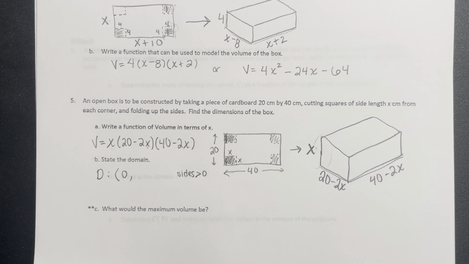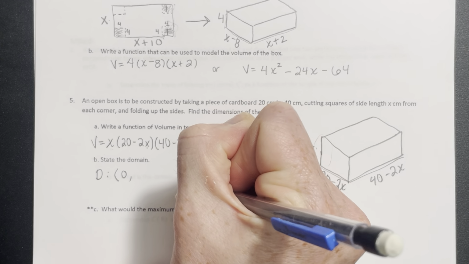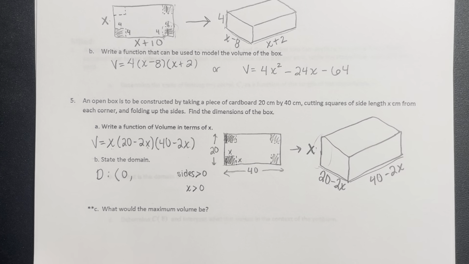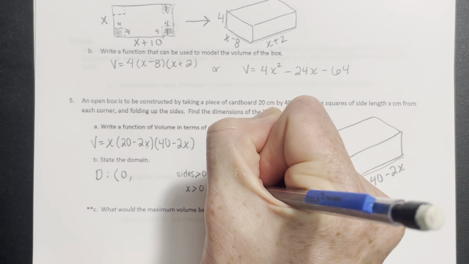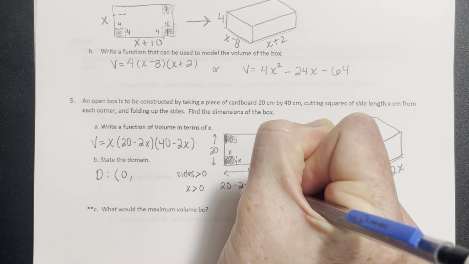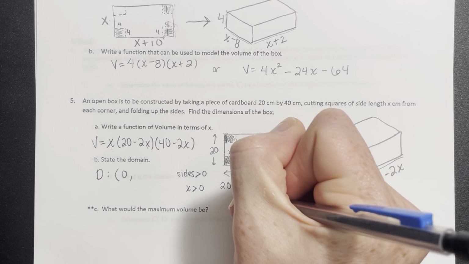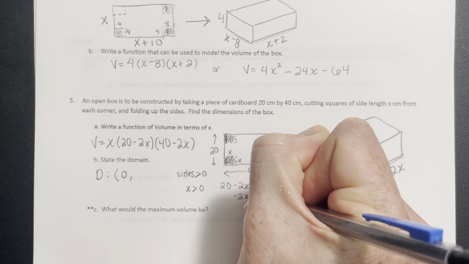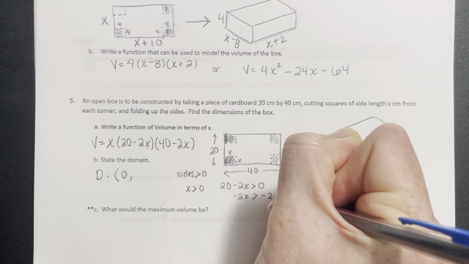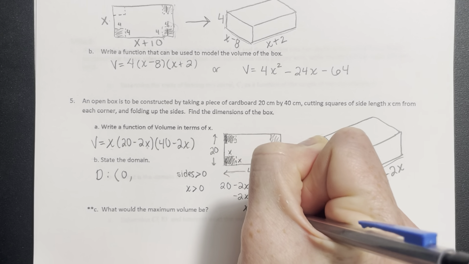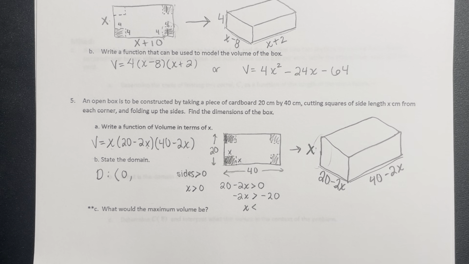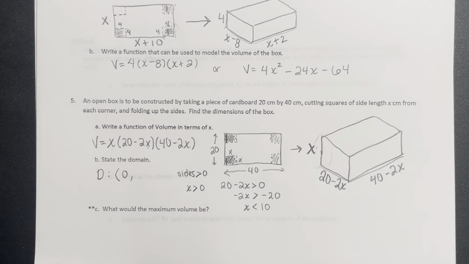Our sides are greater than 0. So one side is x, and that just tells me x is greater than 0. Another side is 20 minus 2x. If I set that greater than 0 and solve for x, I would subtract 20, so negative 2x is greater than negative 20. And when I divide by negative 2, it flips the sign, so x is less than 10.